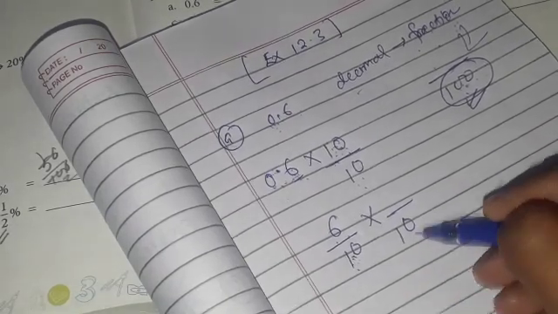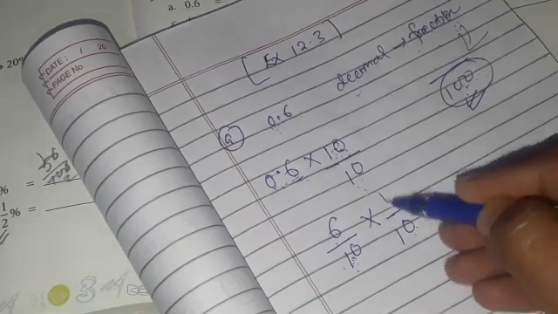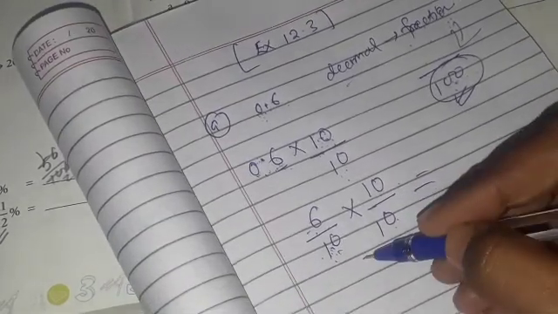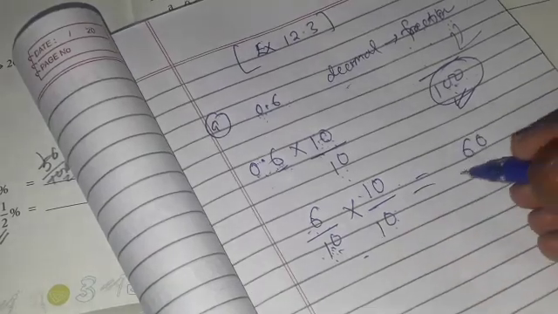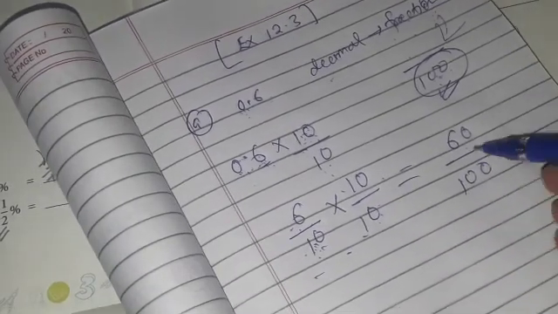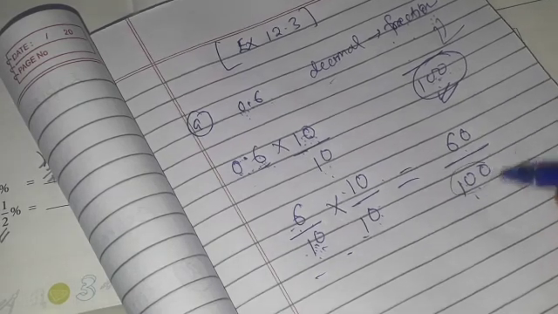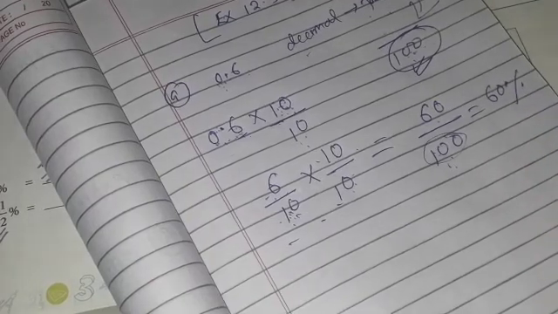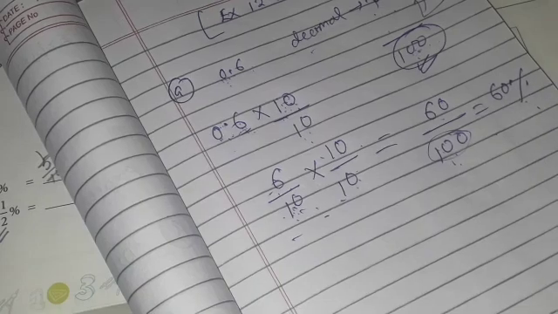If you multiply your denominator by 10, you have to multiply your numerator also by 10. So 6 into 10 is 60, and 10 into 10 is 100. Now in your denominator there is 100, and 60 upon 100 means 60 percent. So this is how you convert your decimal into a fraction, and then the fraction into a percentage.